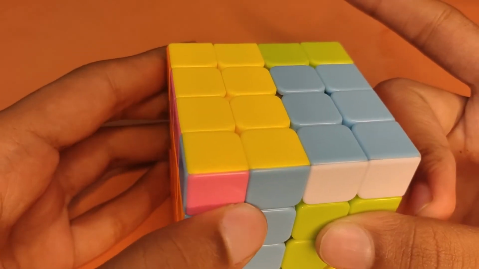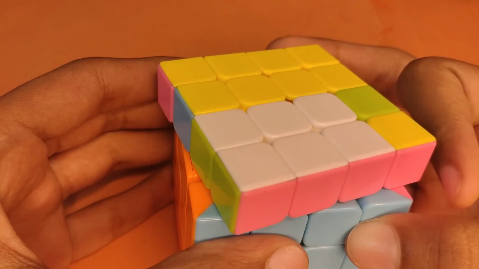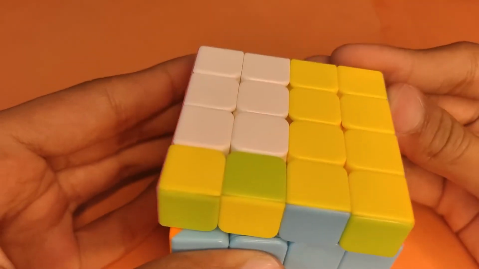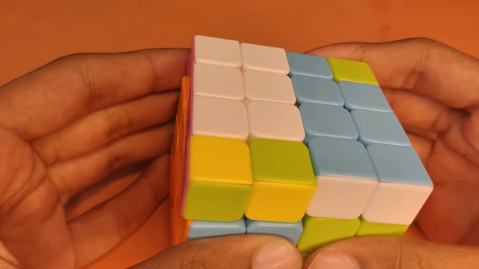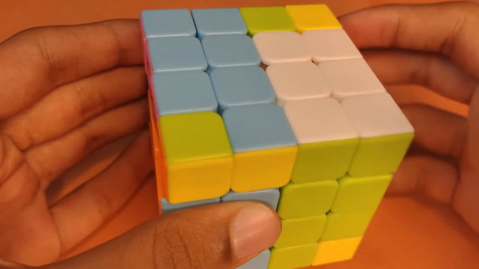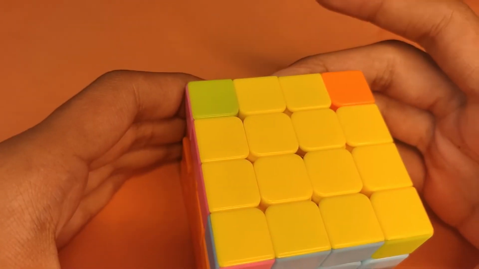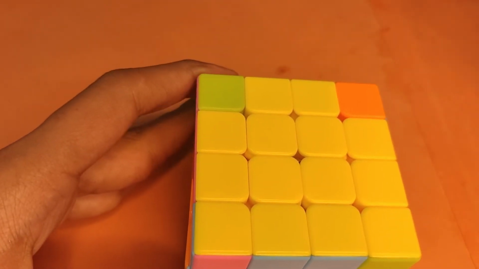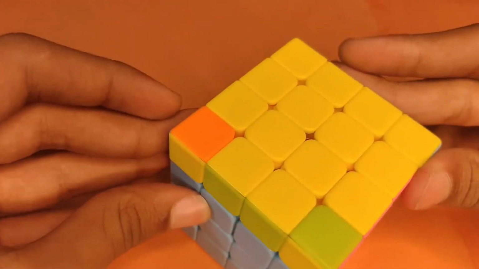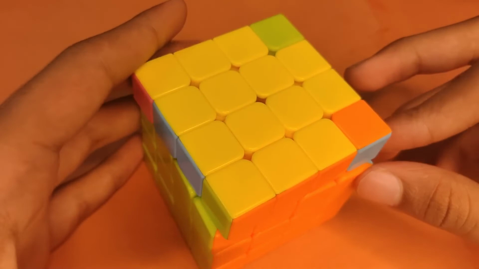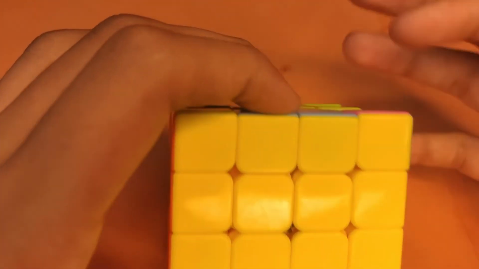2U to the left, and big R to the down, and 2U to the right, and big R to the up, and 2U to the left, and big R to the down, and 2U to the left, and big R to the down. This is a very long algorithm, and sometimes your cube might get solved right away after doing this, but sometimes it won't, and then you might get it like this.